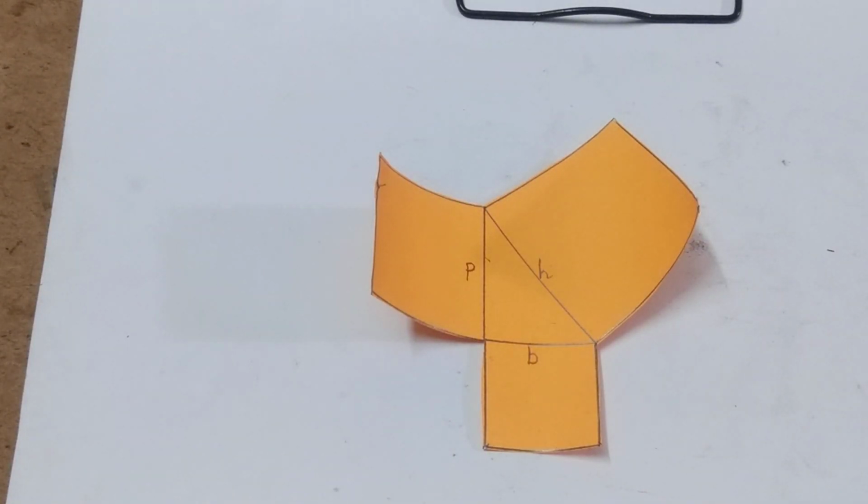Hello friends, today we shall discuss Pythagoras theorem. According to Pythagoras theorem, the square of the hypotenuse is equal to the square of perpendicular plus square of base.